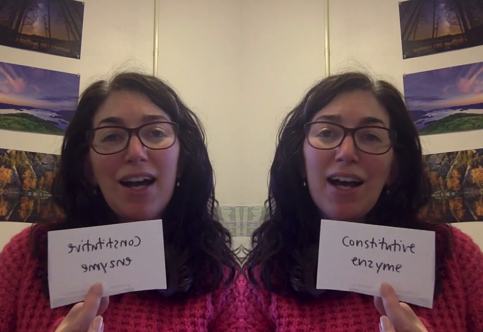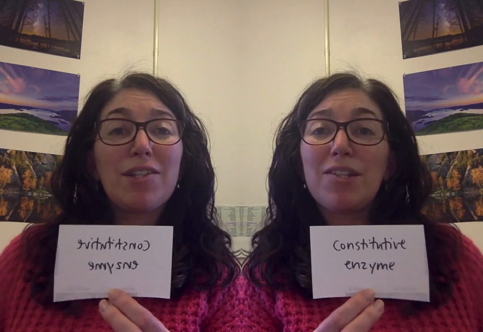So that's because most mammals have evolved to not need milk after infancy. We are the weirdos that decided to domesticate other mammals and drink their milk for sustenance. So some of us have learned to regulate our lactase enzyme long term. Yay us. There are other enzymes that you need constantly. So a constitutive enzyme, constitutive kind of sounds like constant. So it's one that's always around.